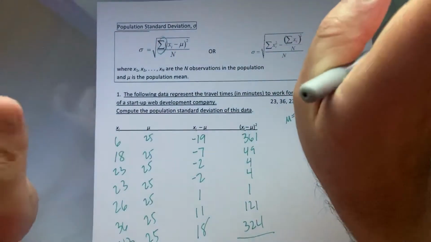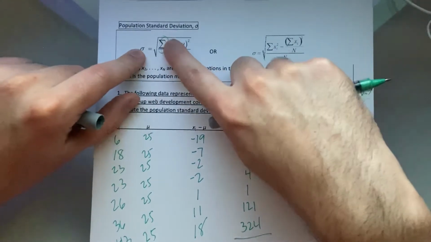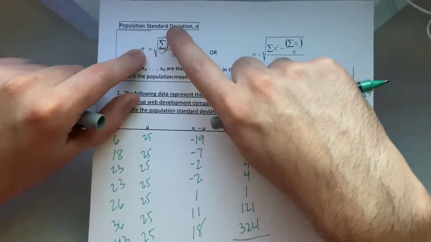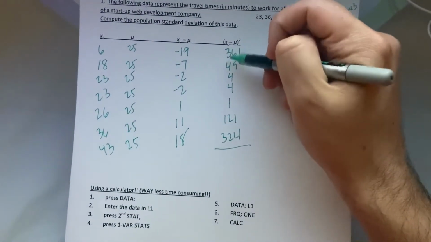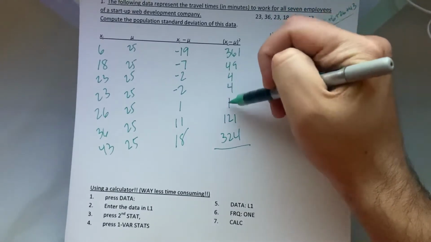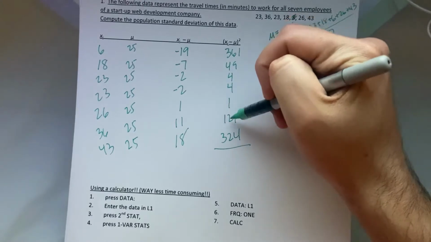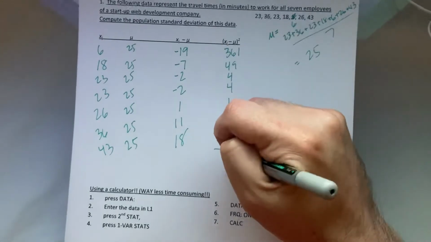I feel weird about saying sigma and sigma. This is lowercase sigma and capital sigma, which is the same Greek letter. But the big capital sigma means sum. So we added these all together. So these two are 410, this is 418, 419, 540, 864.